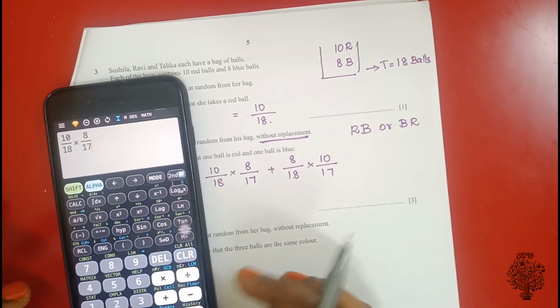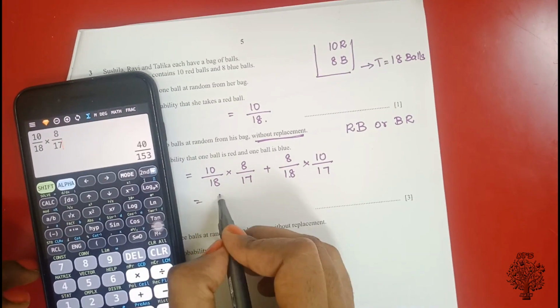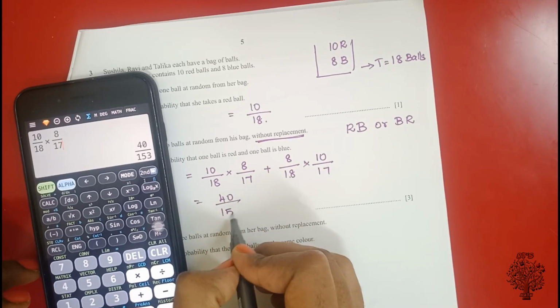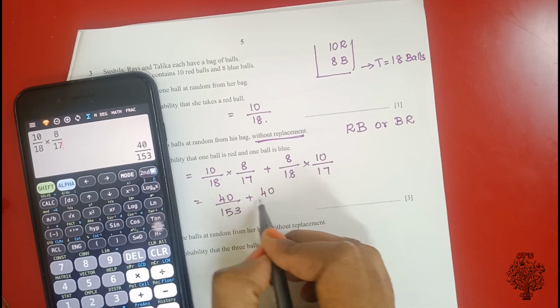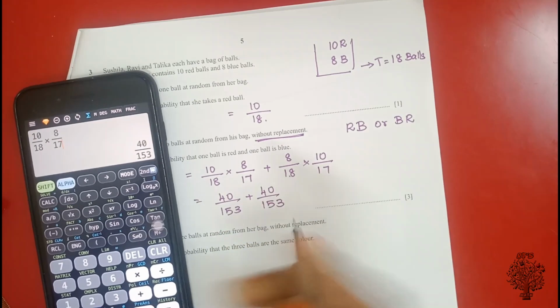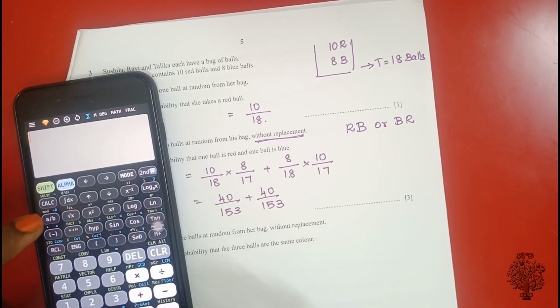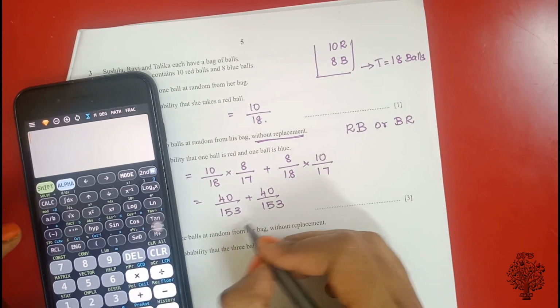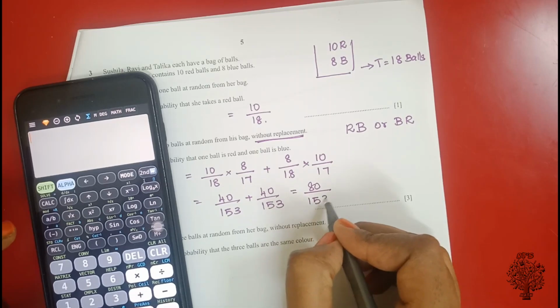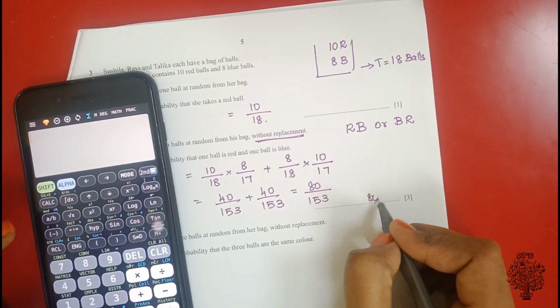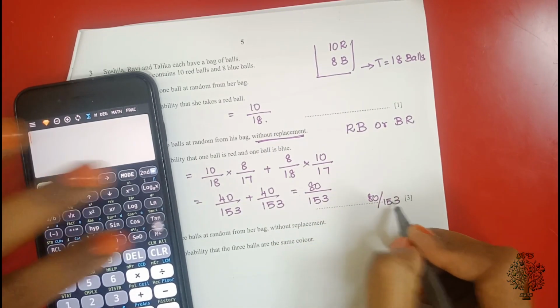So in terms of fraction, we have 40 divided by 153. You can see the same numbers we have here. So this is also 40 divided by 153. So 40 divided by 153 plus 40 divided by 153 is 80 divided by 153. So this is your answer.